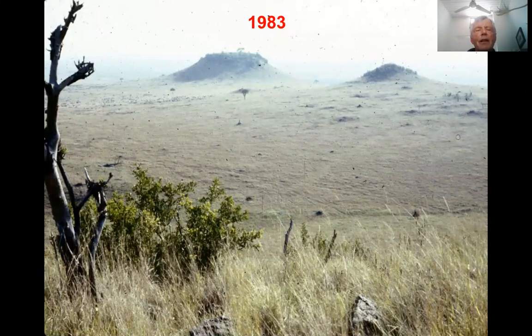Amazing. All that brush is gone. Those herbivores have not denuded this system, but they have removed the plant biomass. They have reduced it to such a dramatic level that it's had this huge impact on the system.